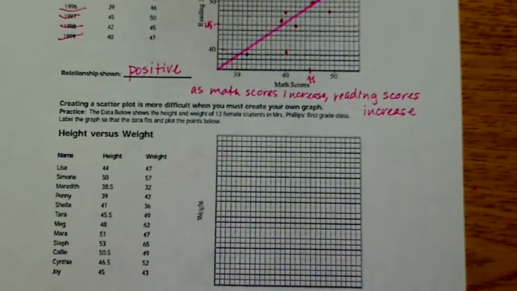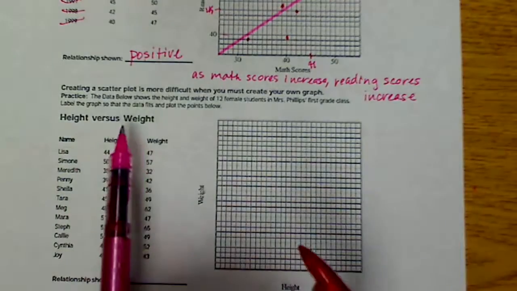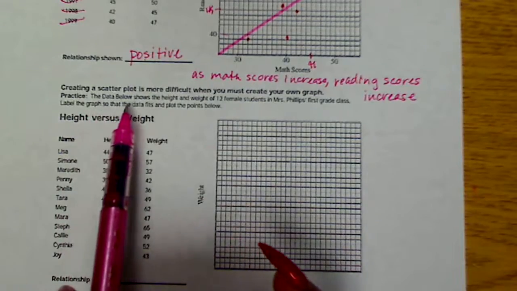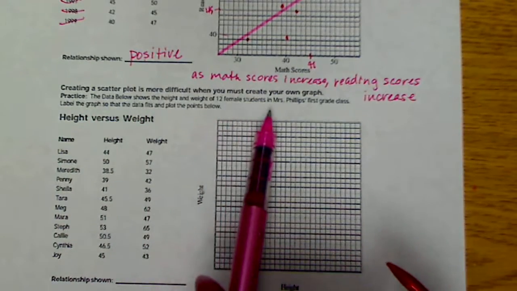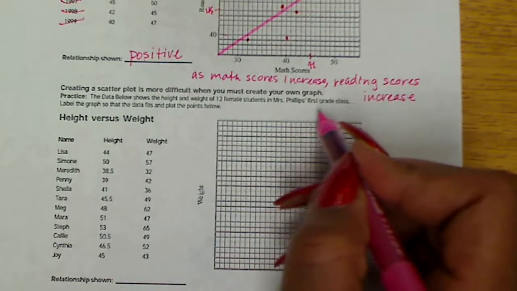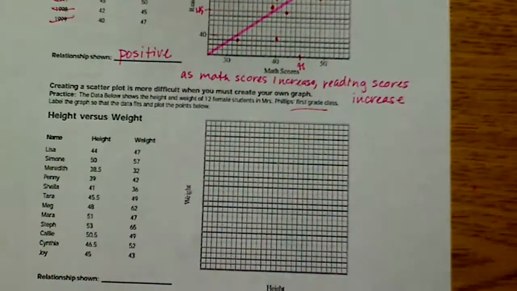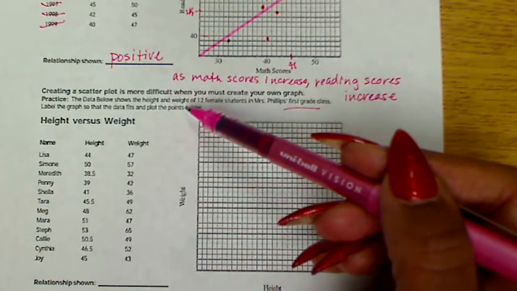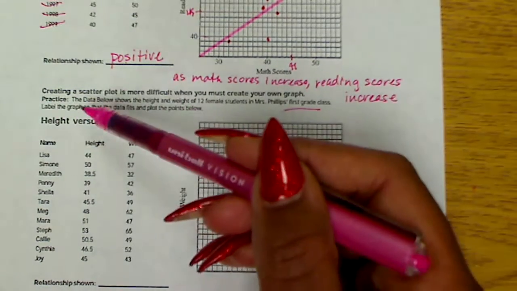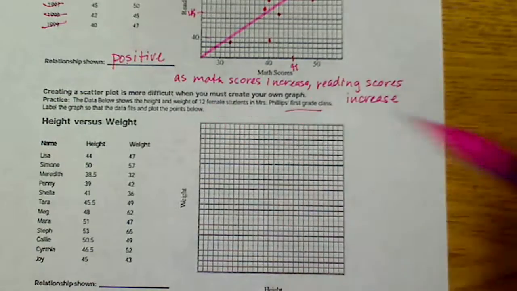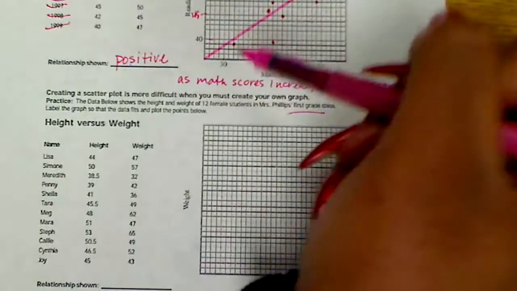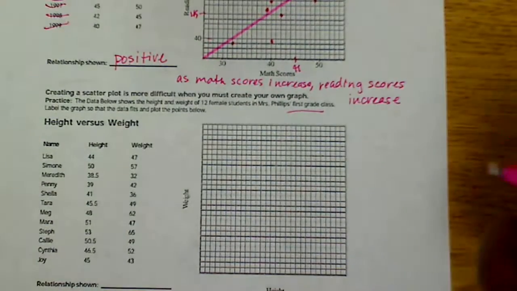And let's go to our final example. It says, creating a scatter plot is more difficult when you must create your own graph. Practice. The data below shows the height and weight of 12 female students in Mrs. Phillips' first grade class. Okay, so again, when we're younger, our height and weight tends to be more proportional. Label the graphs so that the data fits and plot the points below. So we have our height and our weight, but we don't have the numbers like they do, so we have to create them ourselves.